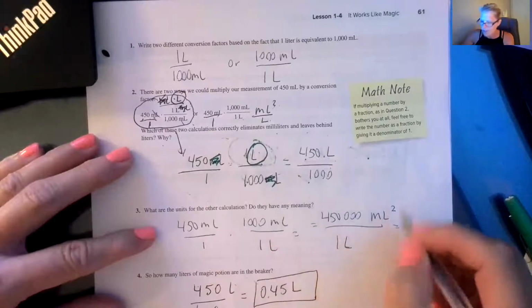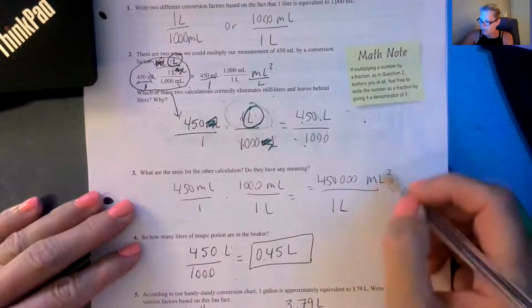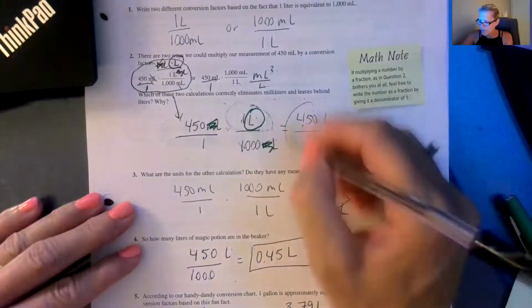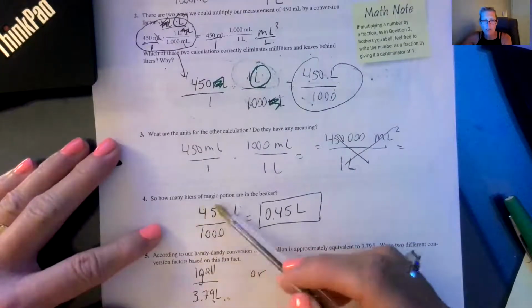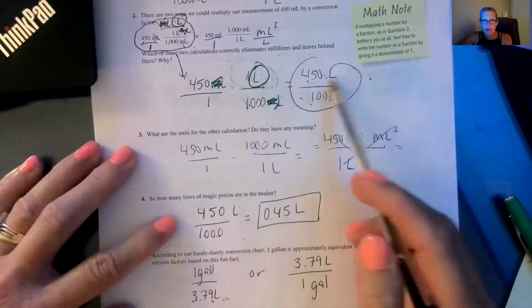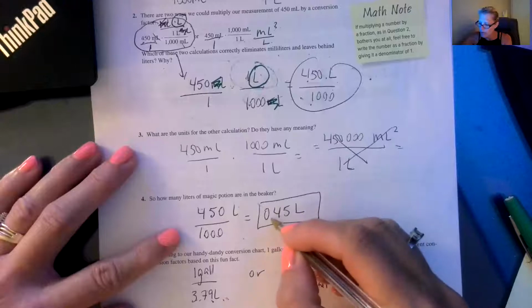And this is not what we want because we didn't eliminate any units here. We still have 2 units. So this is the one that we want. And when we divide those, in number 4 is how many liters of magic potion are in the beaker. 450 liters out of 1,000, when we divide it, it's 0.45 liters.